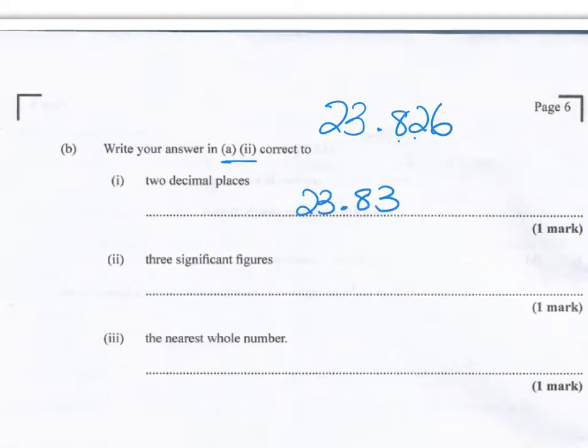23.83. They want it now to 3 significant figures, so we count 1, 2, 3, so we round here and that gives us 3 significant figures, so that will give us 23.8. And they want the nearest whole number, so this is where the decimal falls, so therefore the whole number would be 24.